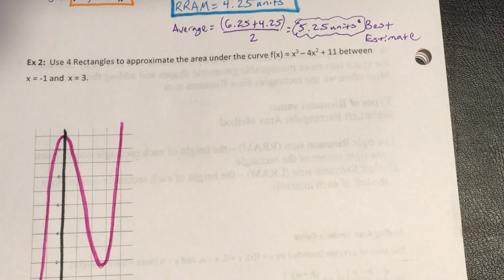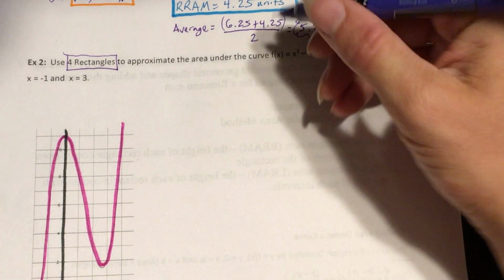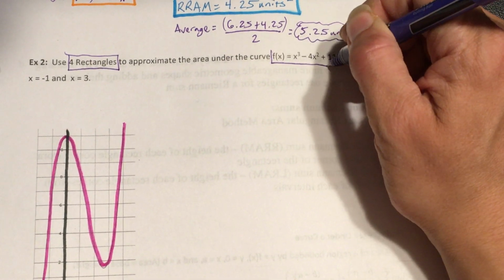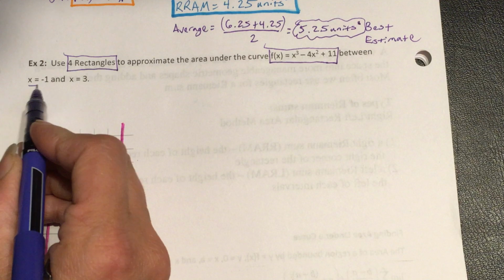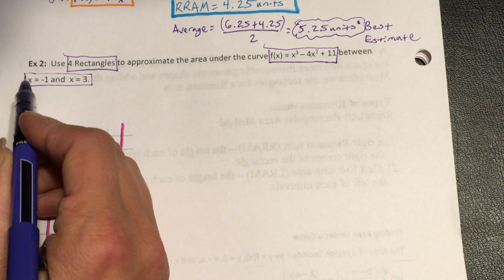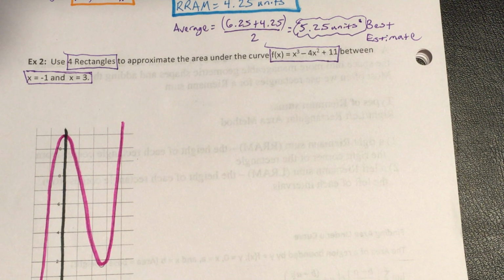So on this problem, we are going to be using 4 rectangles to approximate the area under this curve. So not a quadratic this time, just another polynomial function. Between x equals -1 and x equals 3, that is another way of expressing the interval that we are going to find the area under the curve for.